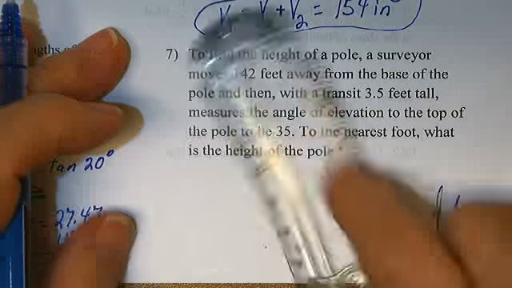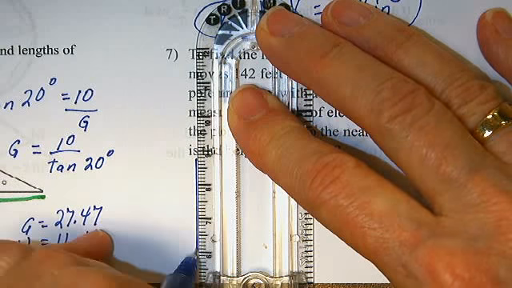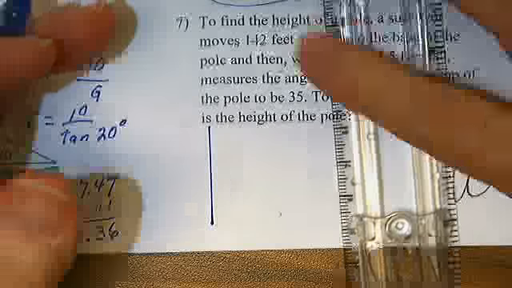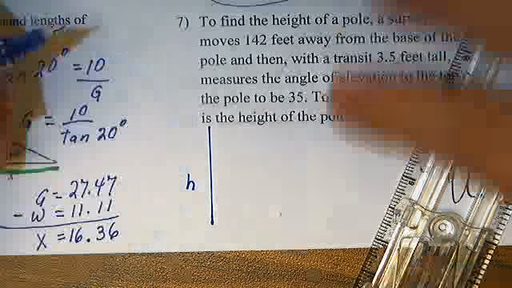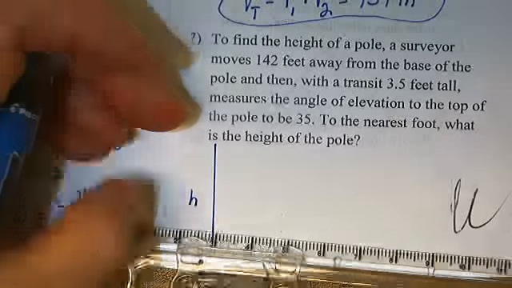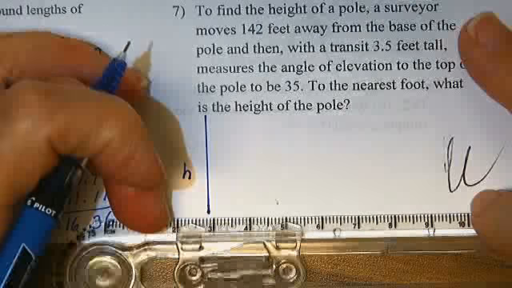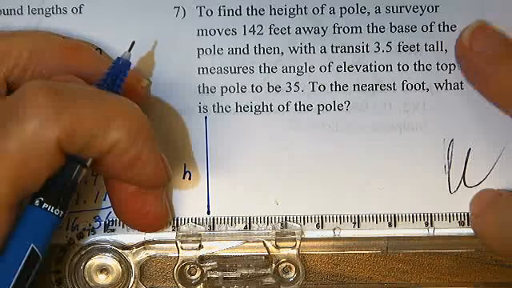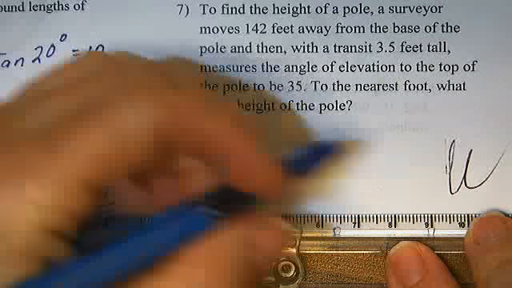Okay, we have a pole of unknown height. Well, being very creative, I'm going to call this unknown height H. The surveyor moves 142 feet away from the pole.